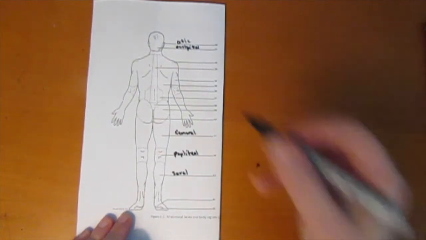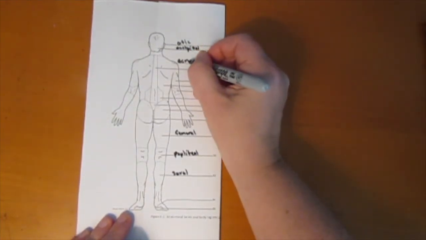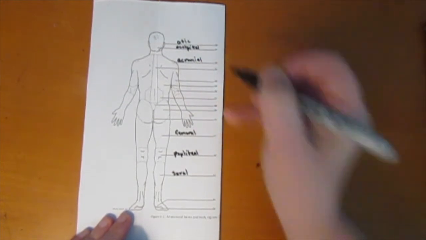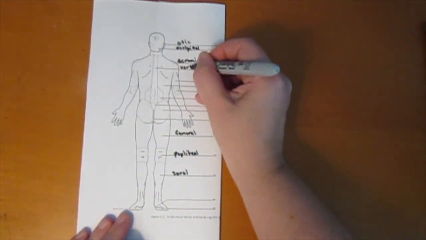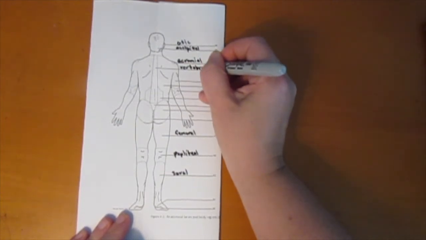Moving up toward the top, we're going to again point out the acromial region. The acromial region was also found on the anterior perspective. This is the tip of the shoulder, the acromion process of the scapula. Next, we're going to have the vertebral region. Now, this is probably a structure that you've heard of before. The vertebrae make up the bones of your spine, the spinal column.